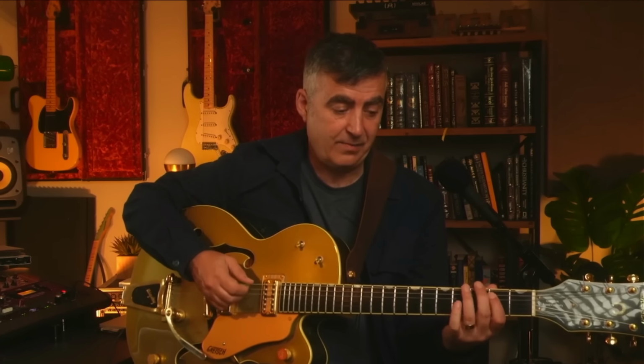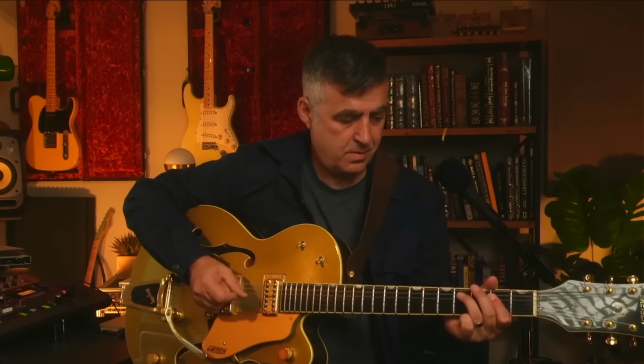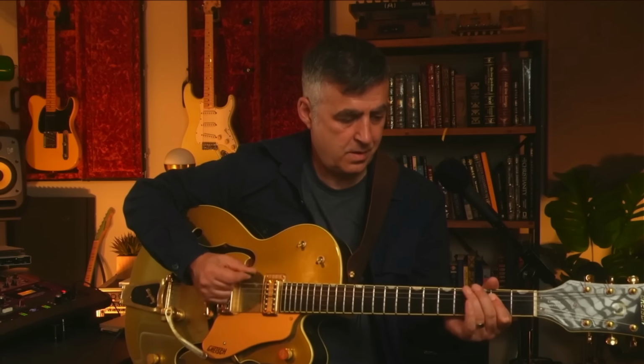Basically, you're taking the boogie woogie shuffle and then you're adding in this kind of walking bass line where you go up from the root to the minor third to the major third, and then you keep going up to the 5th and the 6th. So all you're doing there is playing the boogie woogie, but you're adding in this little chromatic walk here.